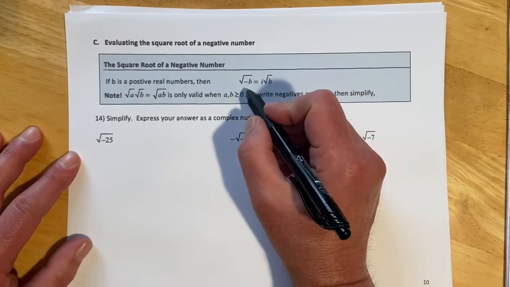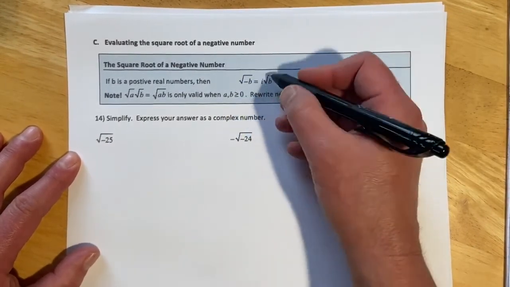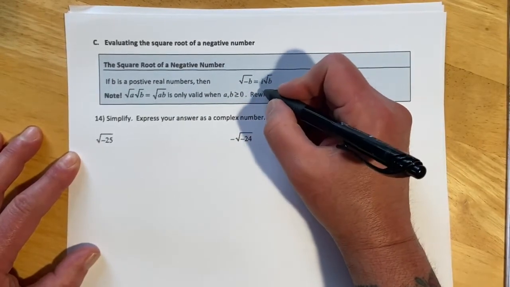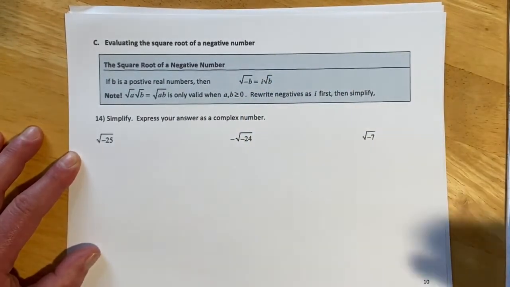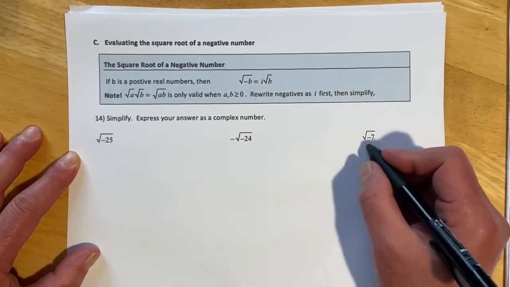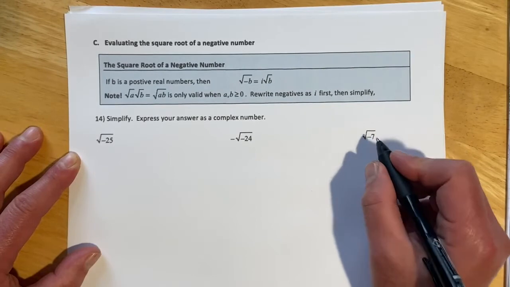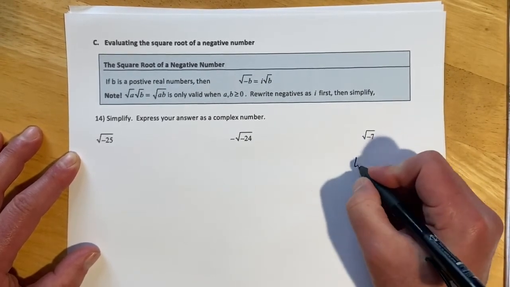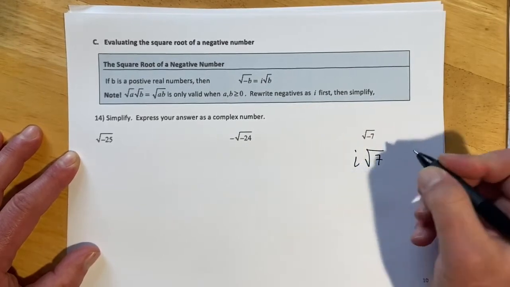And basically what this is saying is if I have square root of negative b, instead of using that square root of negative 1 that's really awkward, we're just going to call that i and then say root b. So instead of having something like this negative square root of negative 7, to call attention to this, rather than saying it is the square root of negative 1, we're going to say i root 7.